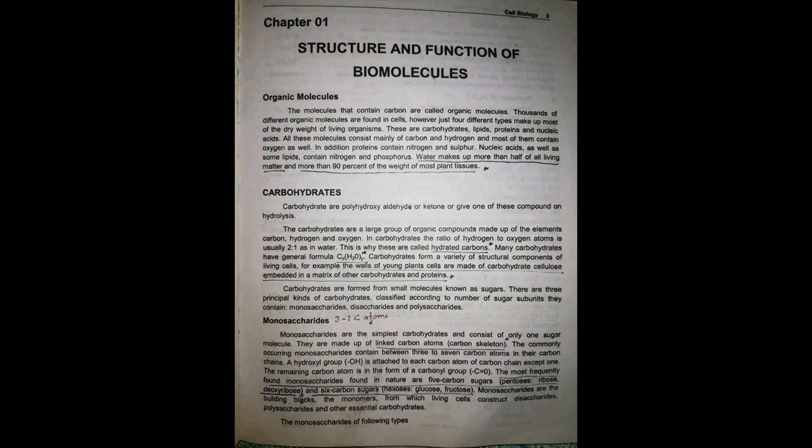In today's lesson, we are going to look at the structure and functions of biomolecules in the human body. We are going to look at proteins, carbohydrates, lipids, and nucleic acid.